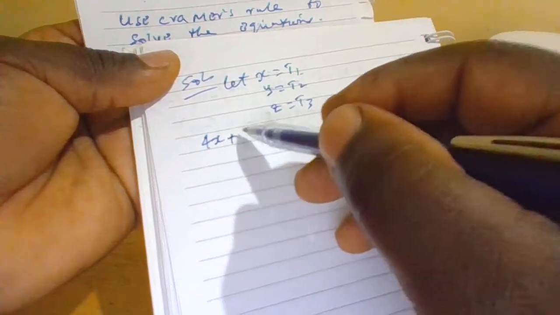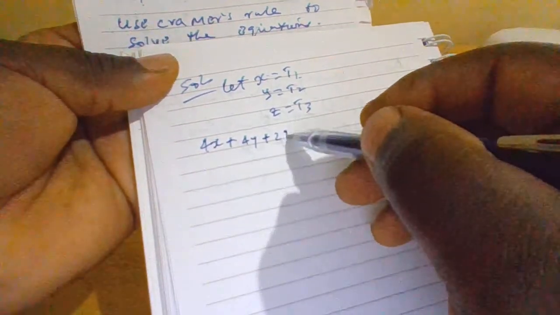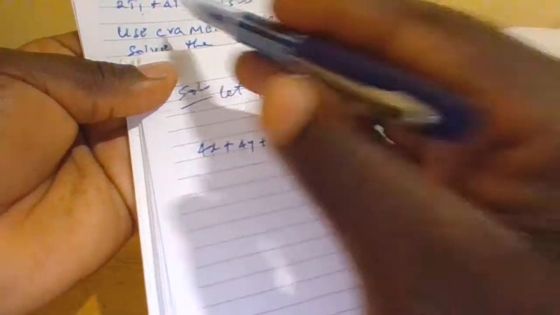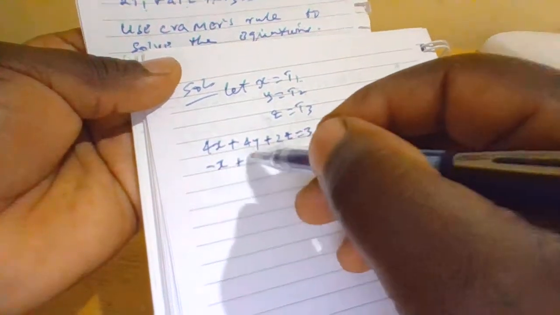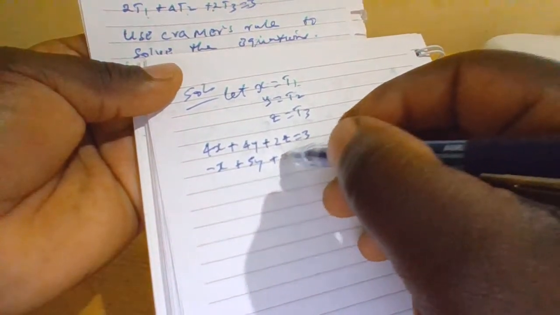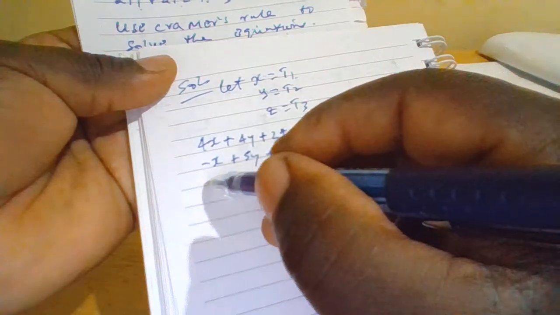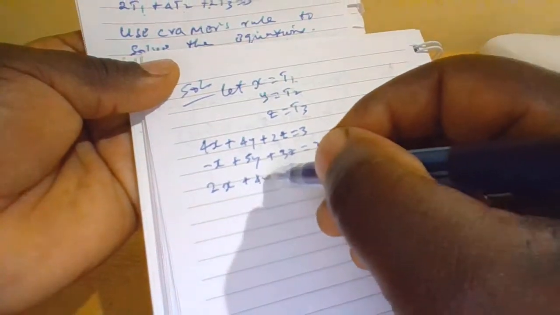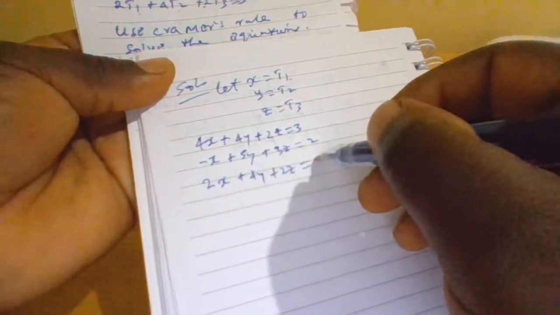4x + 4y + 2z = 3. Then this will be -x + 5y + 3z = 2. Then lastly we shall have 2x + 4y + 2z = 3.